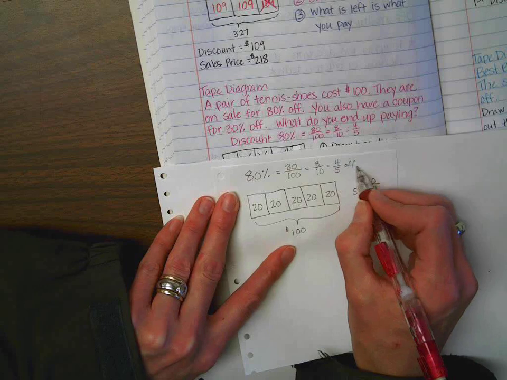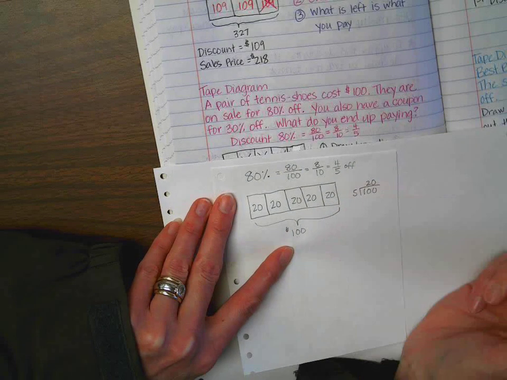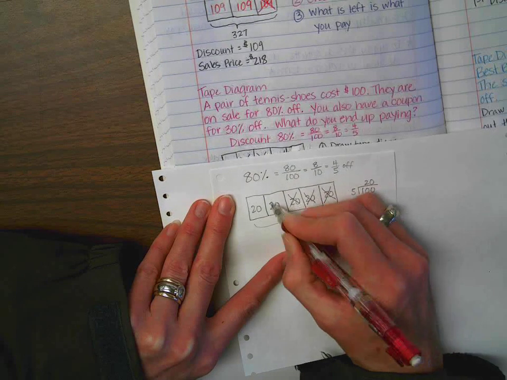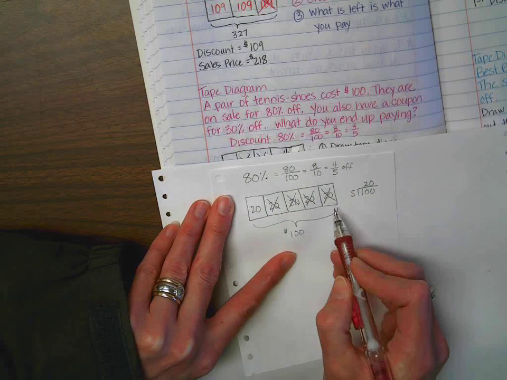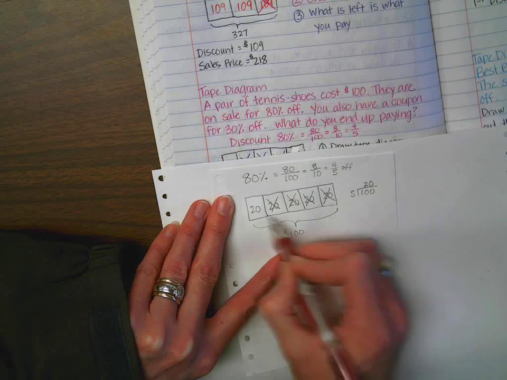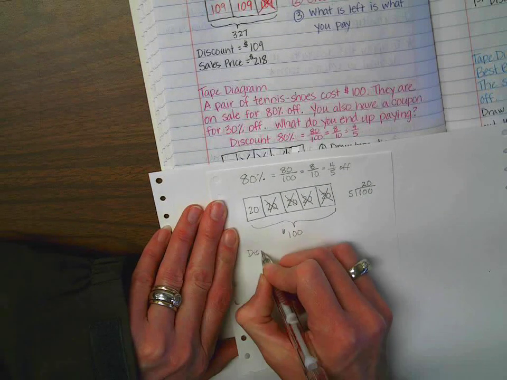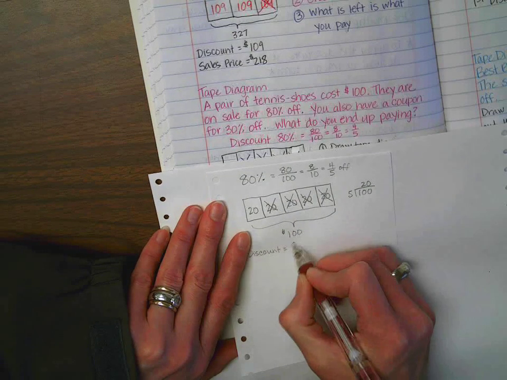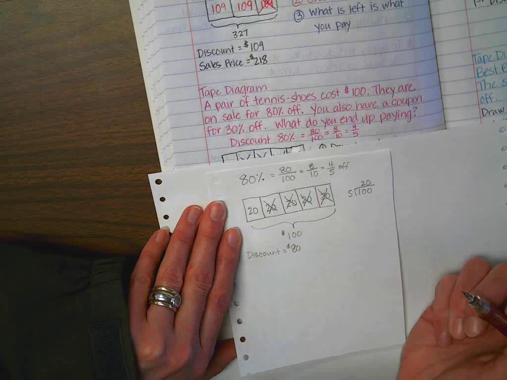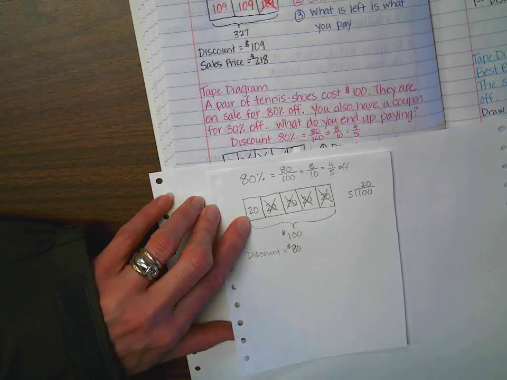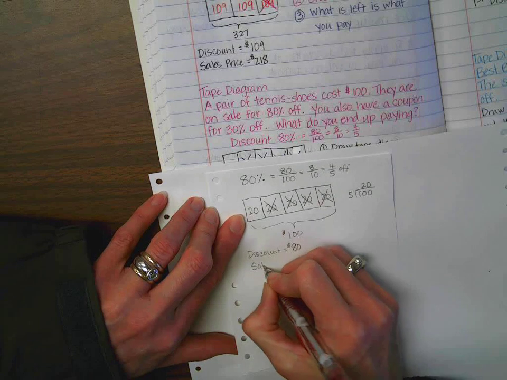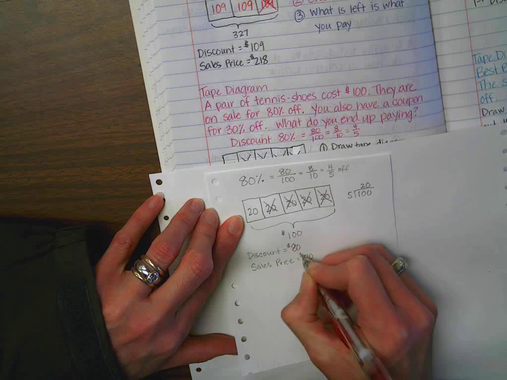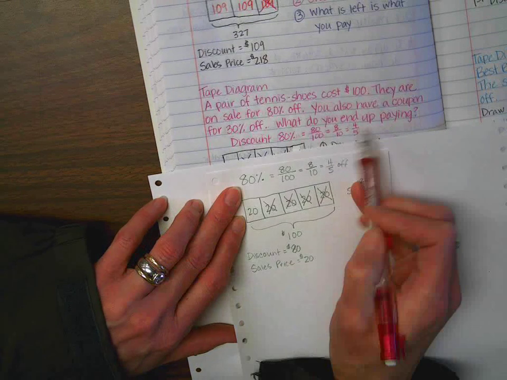Now, the problem is it says 4/5 off. So that means I have to get rid of 4 out of the 5. So discount, discount, discount, discount, because those are 4 of them. Okay, so how much off did I get? So the discount on this one was, count the amount that you crossed out, 20, 40, 60, 80. $80 off for a pair of tennis shoes. That's awesome. So how much do they cost now? So the new sales price is now $20. Wow, that's a really, really good deal.